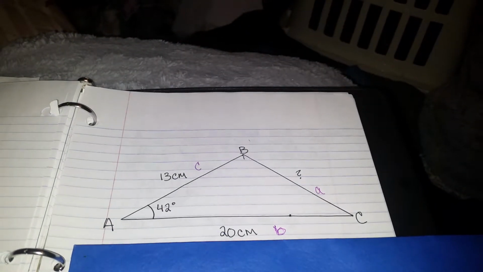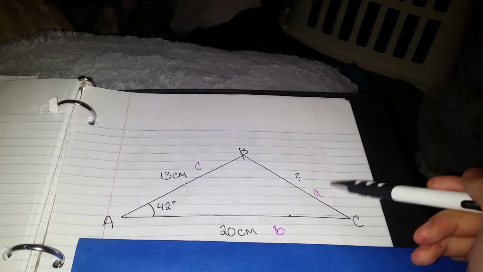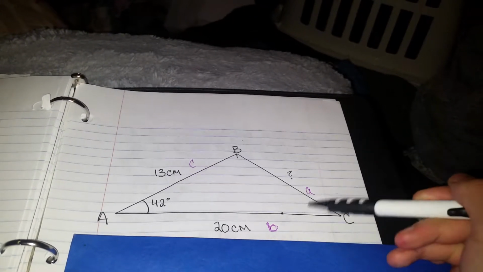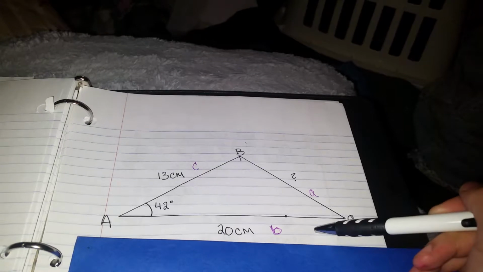Okay, and we're back to what we were doing before, which is cosine rule. So this example is asking us about a side length now instead of a cos.